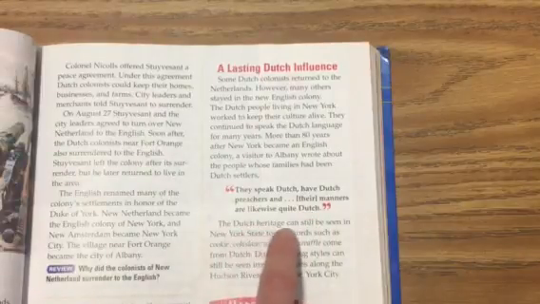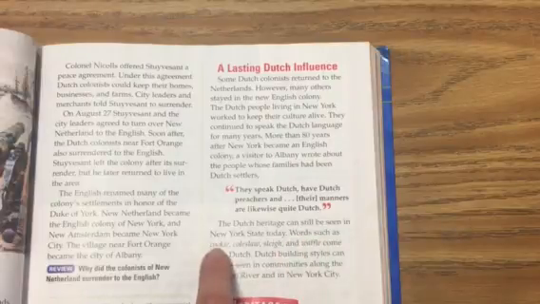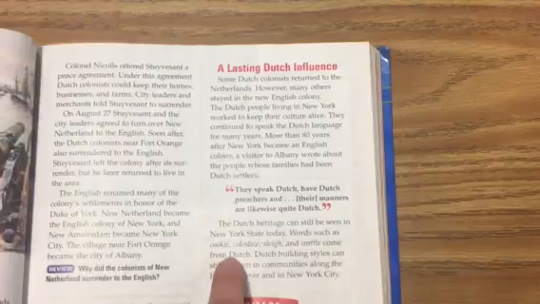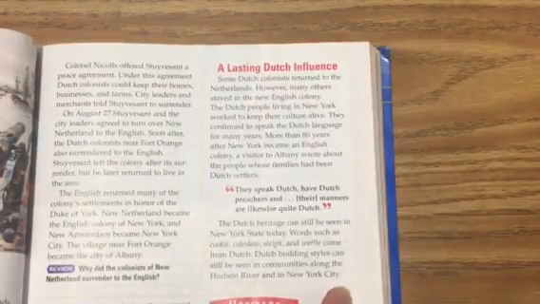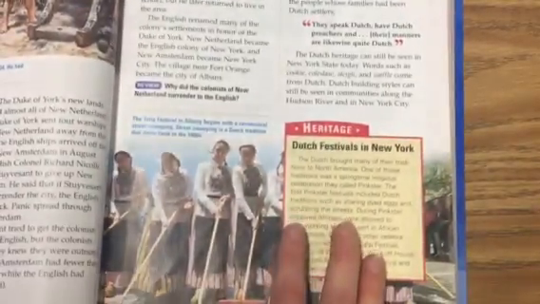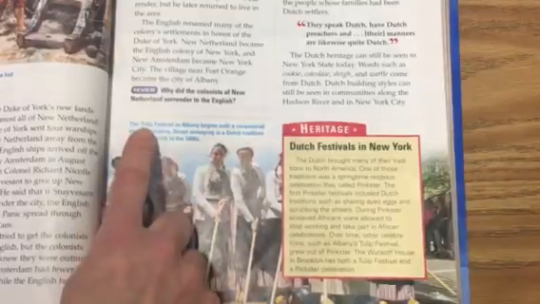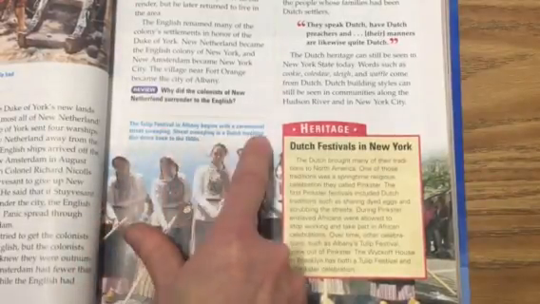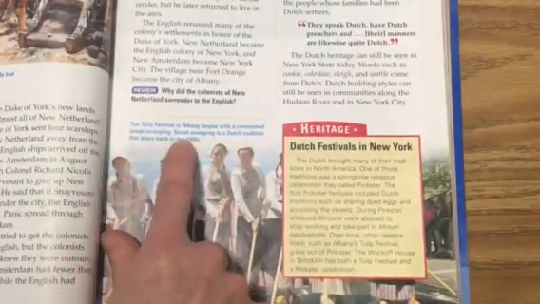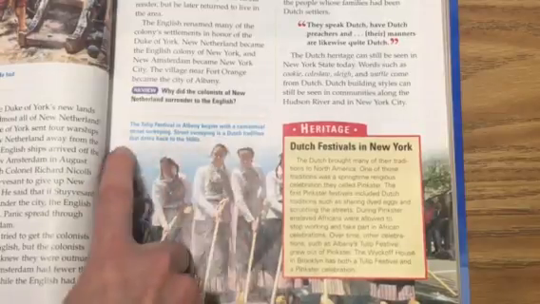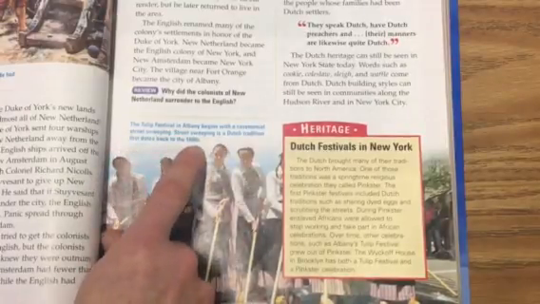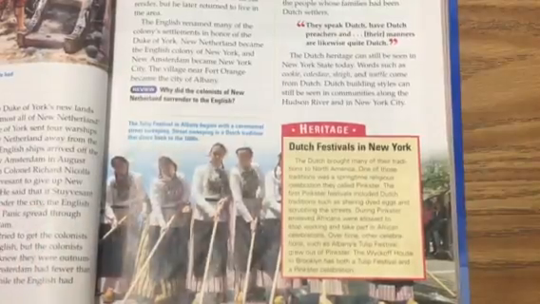The Dutch heritage can still be seen in New York State today. Words such as cookie, coleslaw, sleigh, and waffle come from Dutch. Dutch building styles can still be seen in communities along the Hudson River and in New York City. And there's something else. In this picture, they show the Tulip Festival in Albany begins with a ceremonial street sweeping. Street sweeping is a Dutch tradition that dates back to the 1600s. So this is a festival still happening.